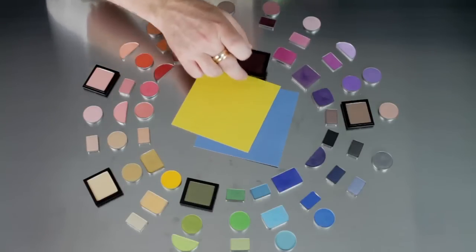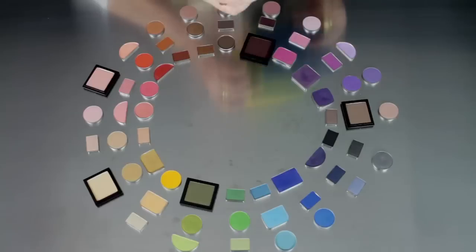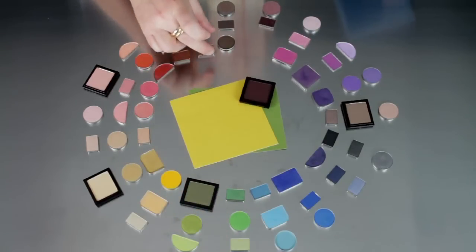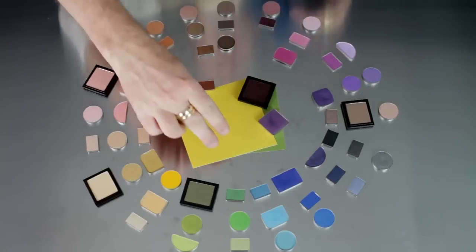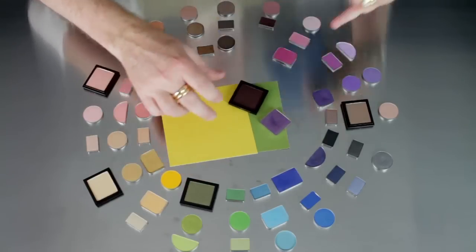If you have green eyes with your golden flecks in there, opposite on the color wheel, your burgundies, your warm browns, your purples. It really brings out that green and that gold.